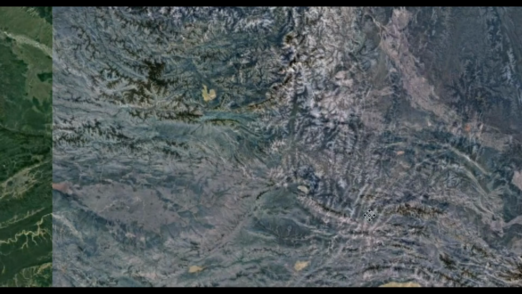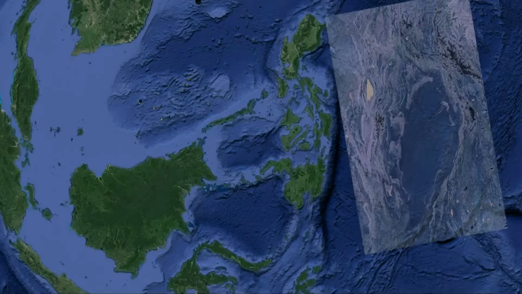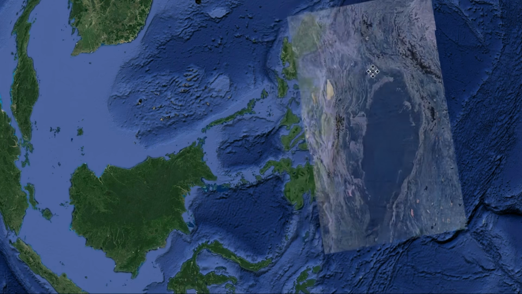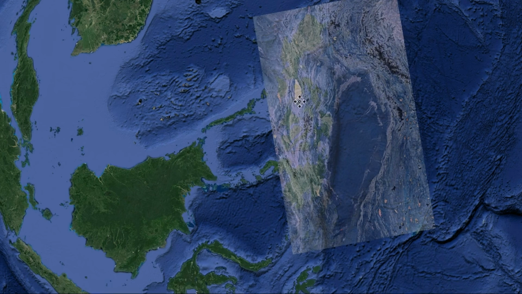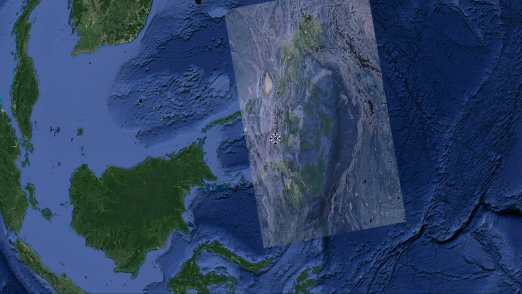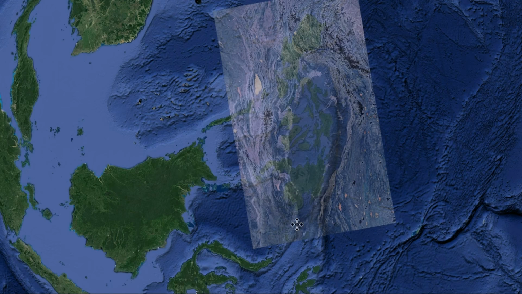So now let's see what else it lines up with. Here's the Philippines and that crater. You can actually see some of this lining up with it as it comes in. You see?